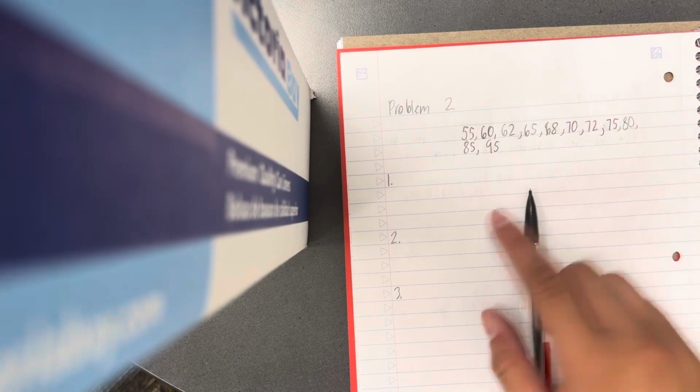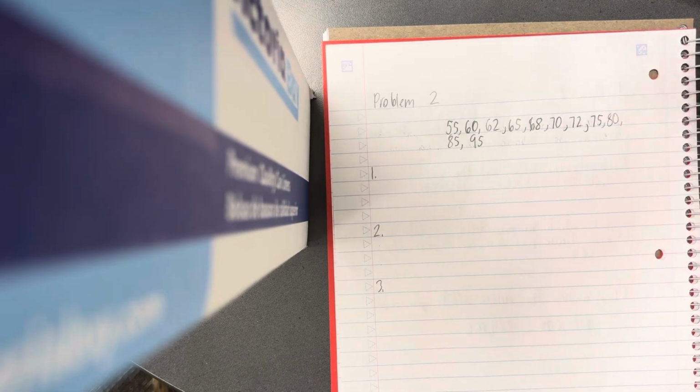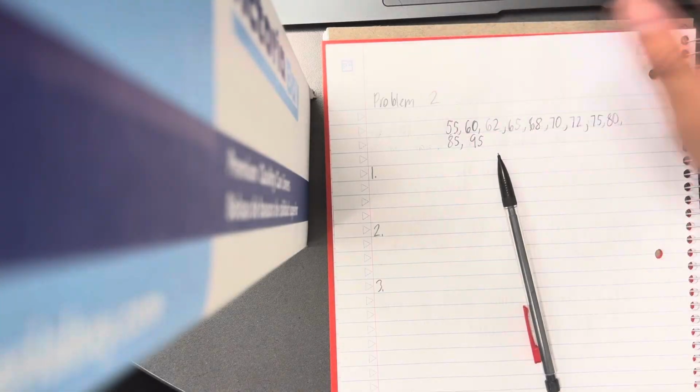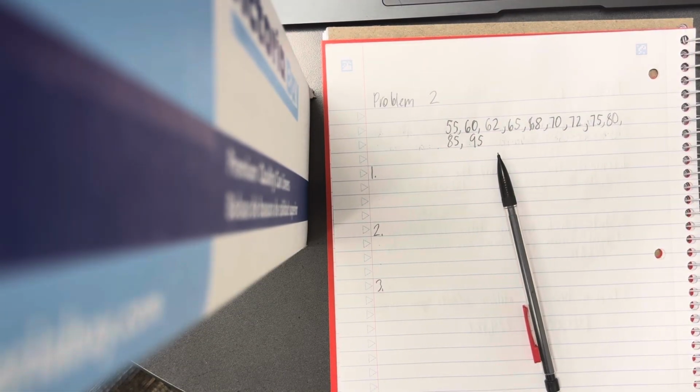But that's the data set, 55 to 95. First question is find the 5-number summary: the min, Q1, median, Q3, and the max. You probably can see my laptop now. It's like right there.